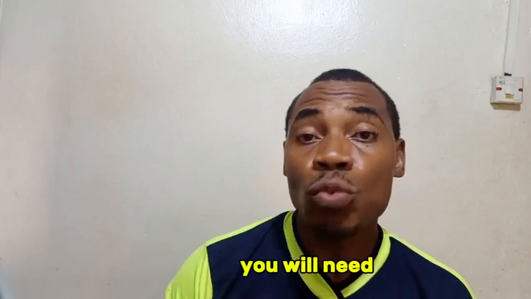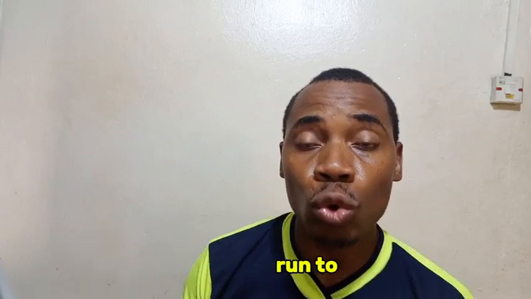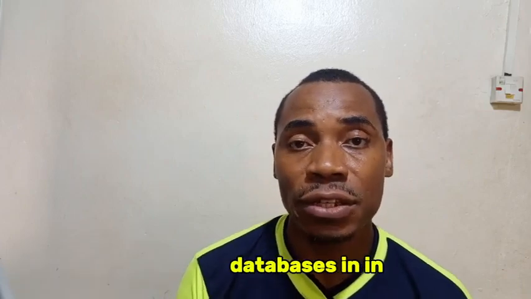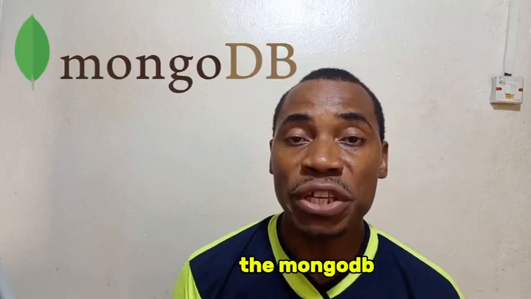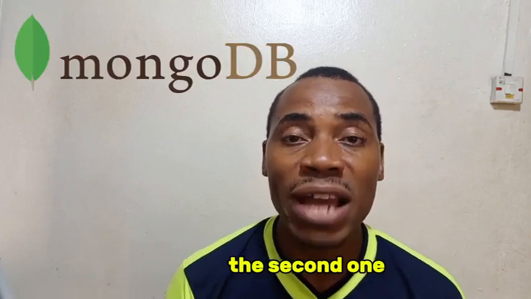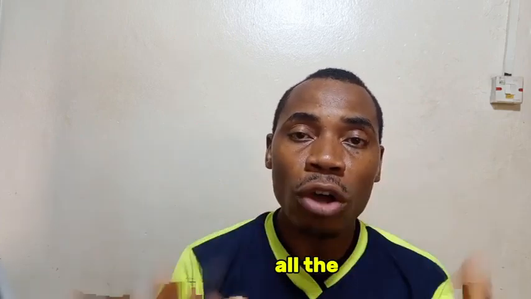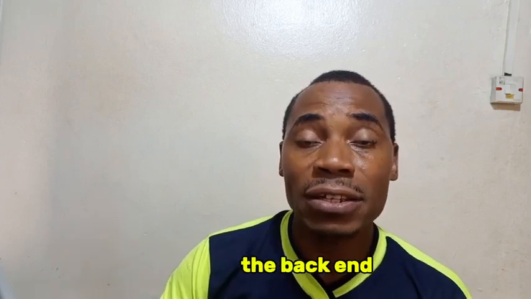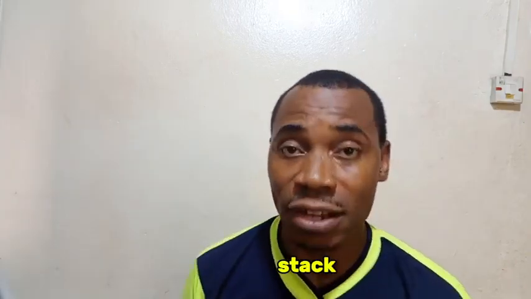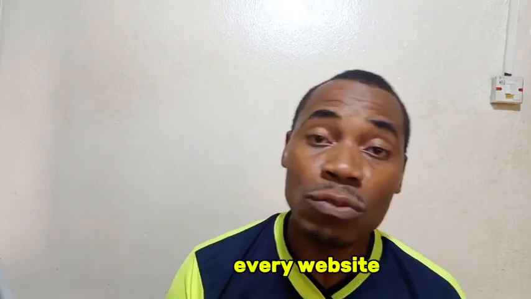Now, for storing data, you will need databases, and there are programming tools that you can use to run or execute databases in web development. Number 1 of them is MongoDB, and the second one is MySQL. All these things that I've mentioned on the back end are what form the web development stack, and they are also referred to as the brain behind every website that runs.